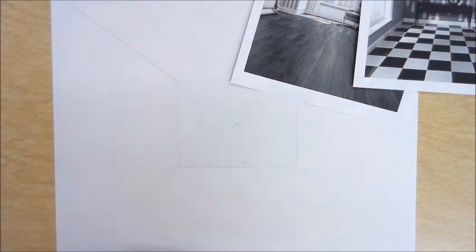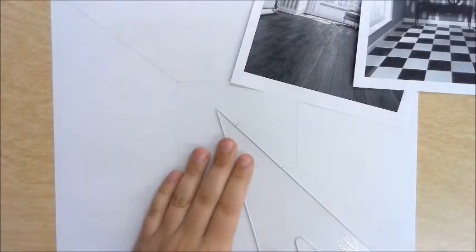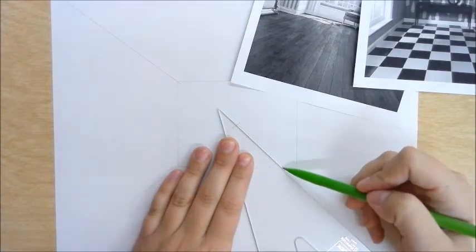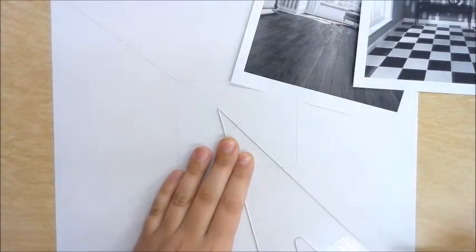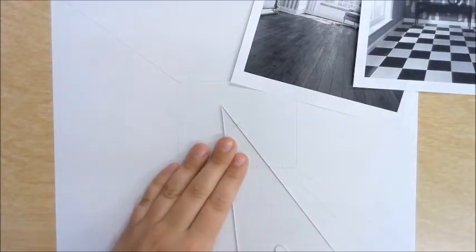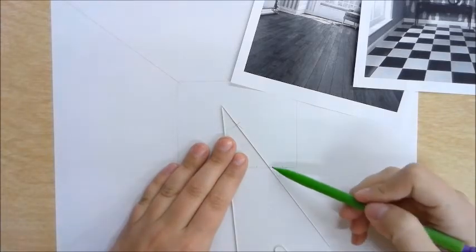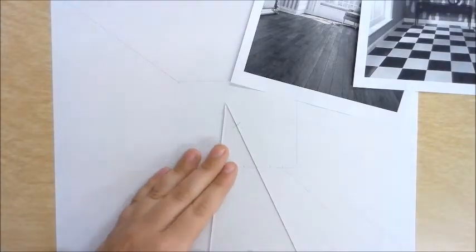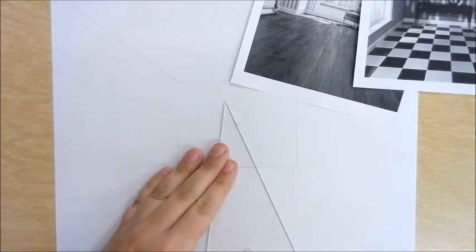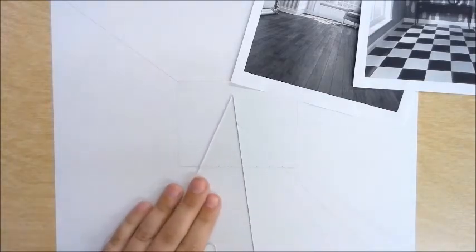So what I'm going to do is use my triangle, and I just need to finish this up with some orthogonals. I don't need to go all the way to the vanishing point. I can go straight from where my floor starts and go all the way across my floor. And that's really all there is for the main part in dividing up your flooring when you're trying to do something that's more like hardwood.